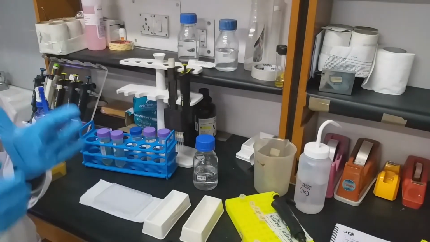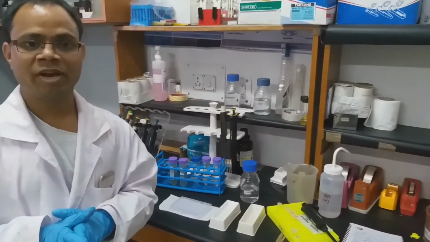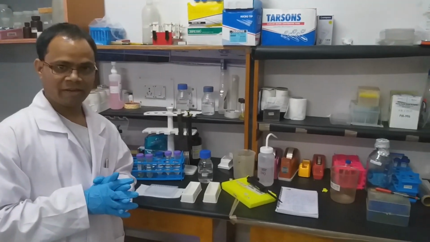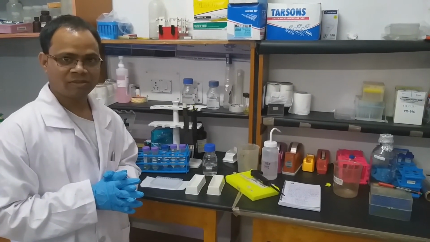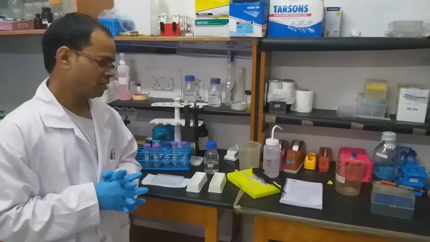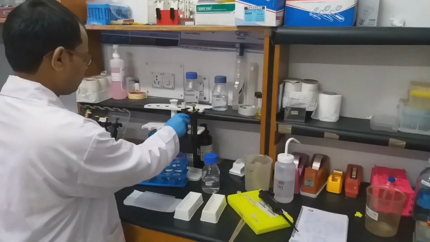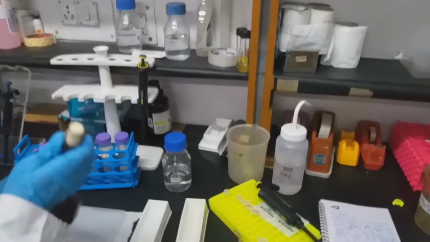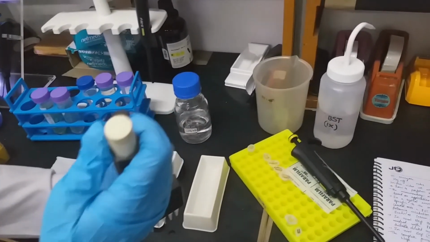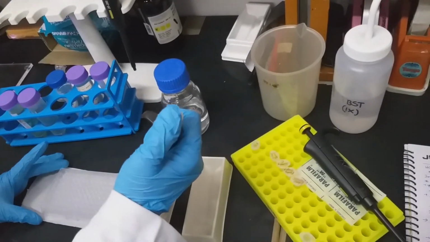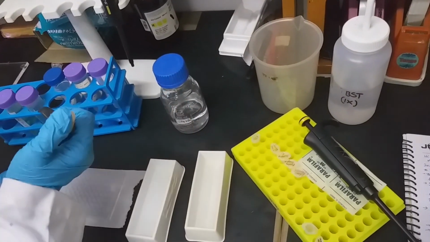We have to check the dilution and follow the manufacturer's instructions, otherwise improper dilution may give false positive results, or no result. Once it is done, we dispense 100 microliters into each well after proper mixing.